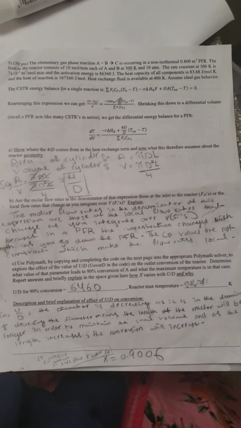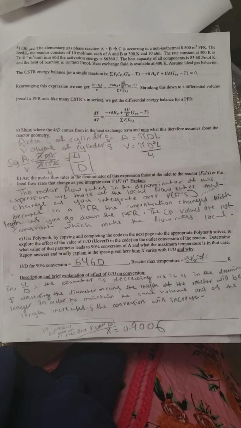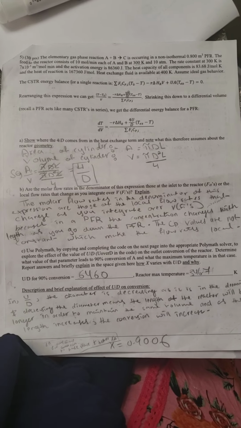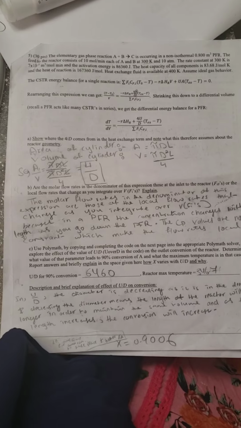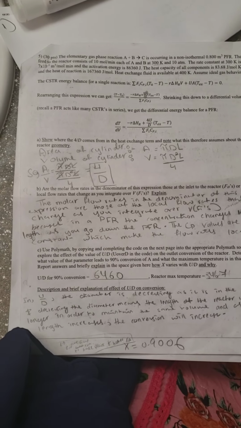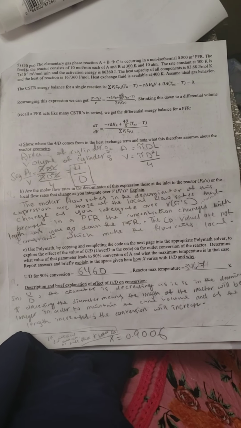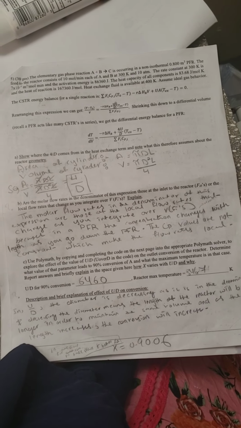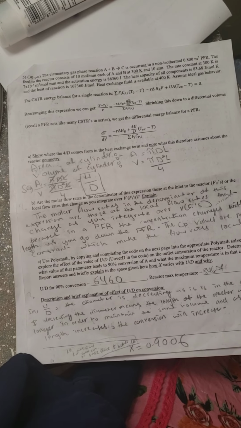So, moving on to question number 5, part B. Are the molar flow rates in the numerator expression the inlet or the local flow rates? They are the local flow rates, and we know this because it is a PFR, and in a PFR the concentration changes with length, or the conversion increases as you go down the PFR. So the heat capacity values are not constant, and this will make the flow rates local.